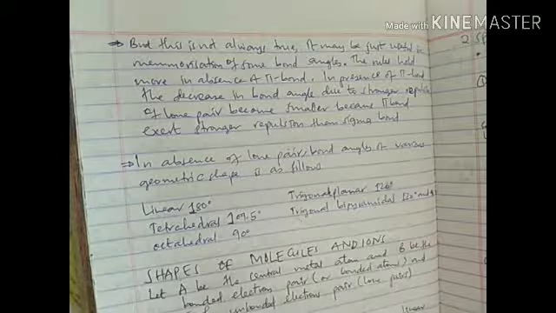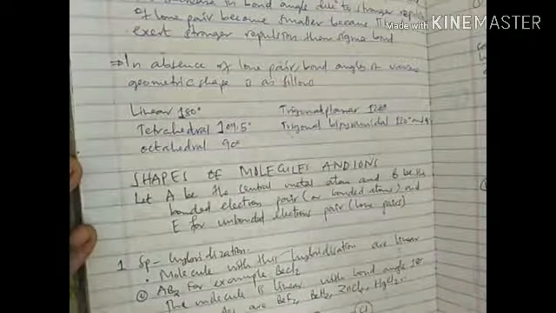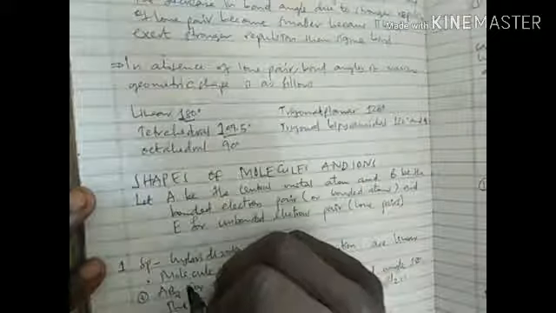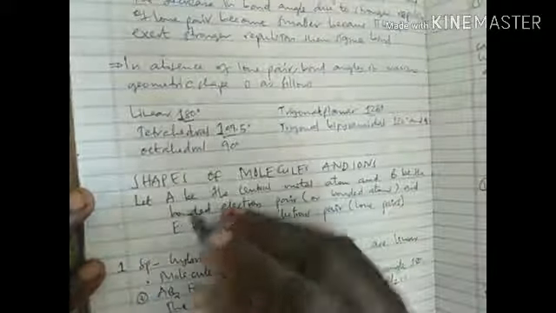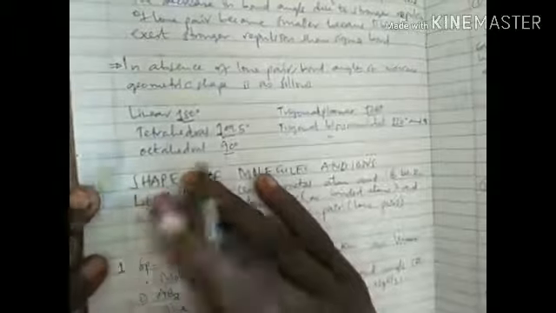So in absence of a lone pair, the bond angles of various geometrical shapes are as follows. A linear molecule has a bond angle of 180 when we have no lone pair. Tetrahedral is 109.5. Trigonal planar is 120. Octahedral is 90 and trigonal bipyramidal is 120 or 90, that is 120 and 90.